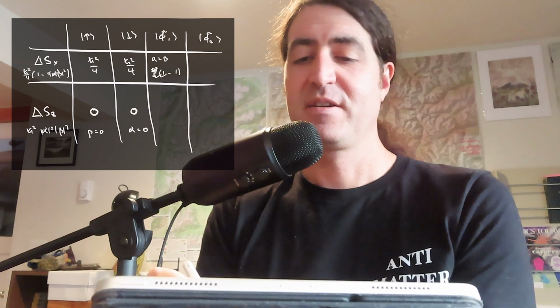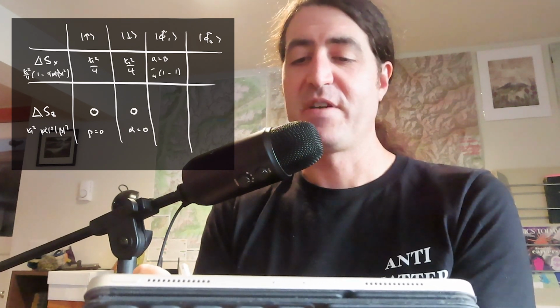In other words, the variance is going to be 0. Similarly, since it's mod alpha squared and mod beta squared, for the case of phi 2, where alpha is equal to minus beta is equal to 1 over the square root of 2, this will also be 0.